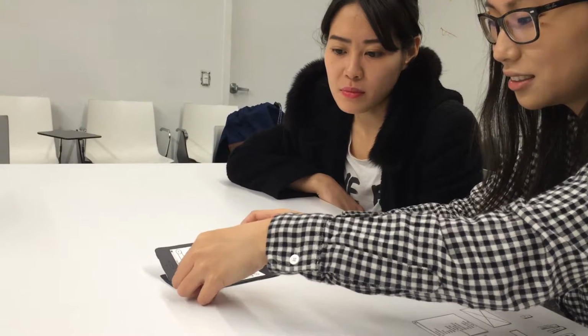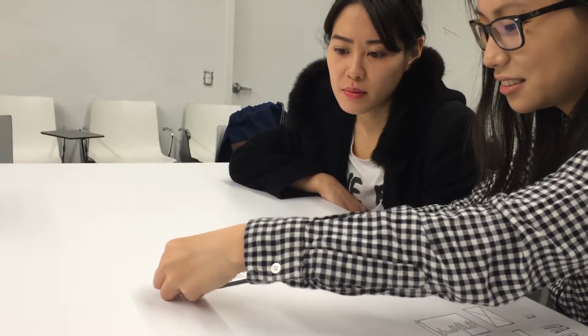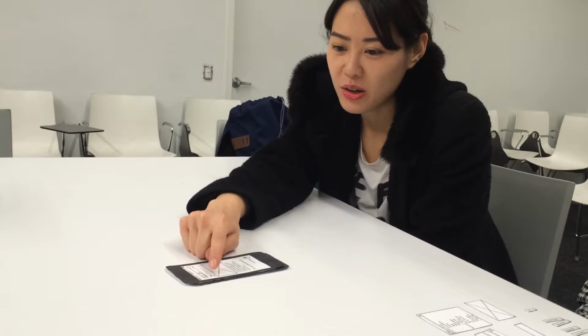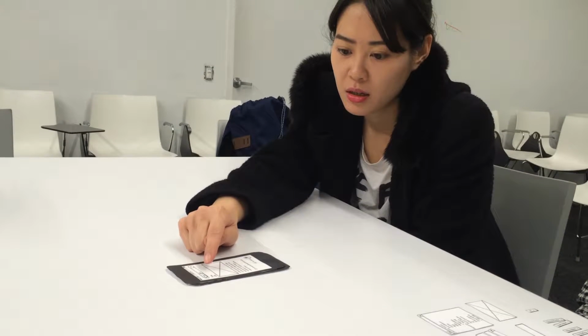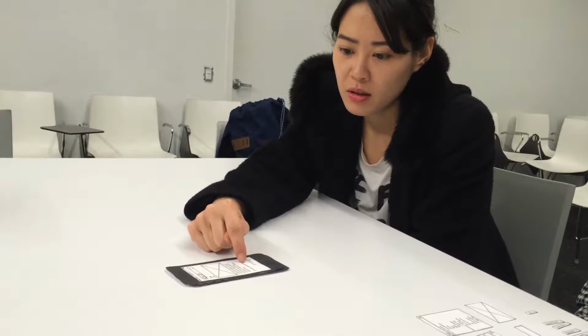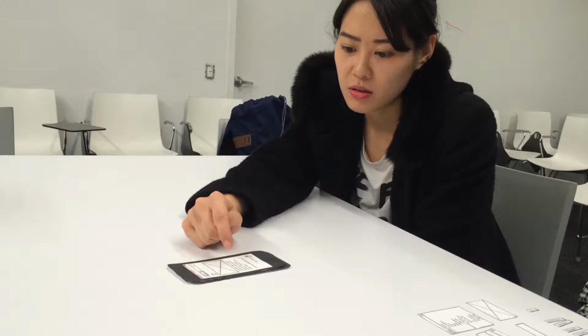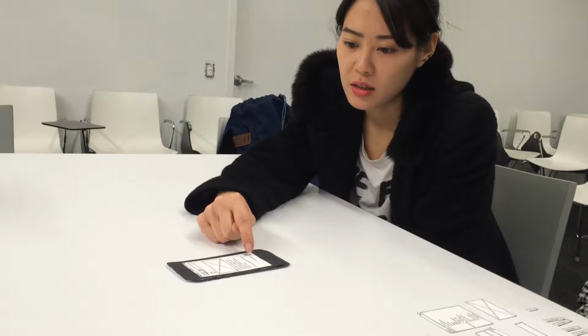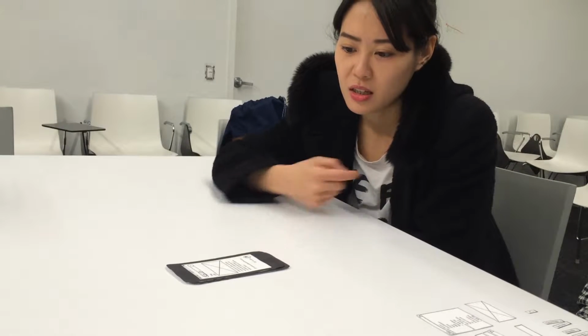Then you will see this. What do you think you see right now? It's a summary of the person's app for thesis, and you can click the URL to go to his website, or you can click to email him, or this means it will direct you to a new web page that is his individual website.